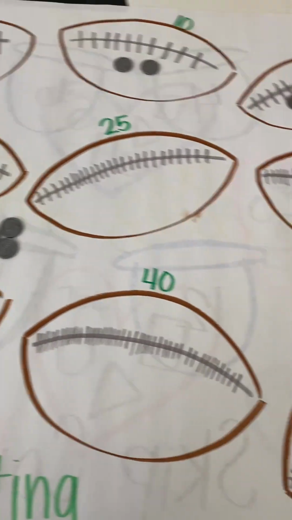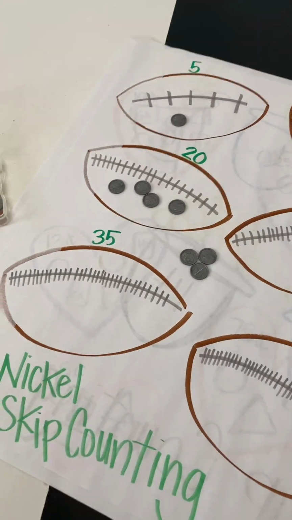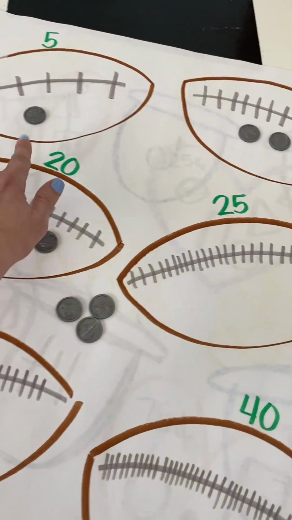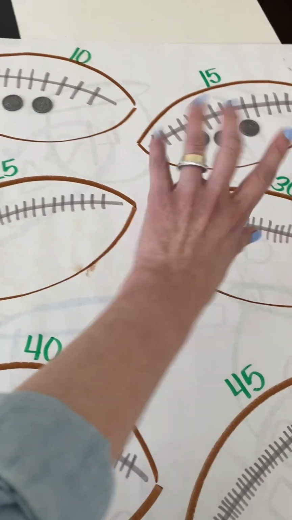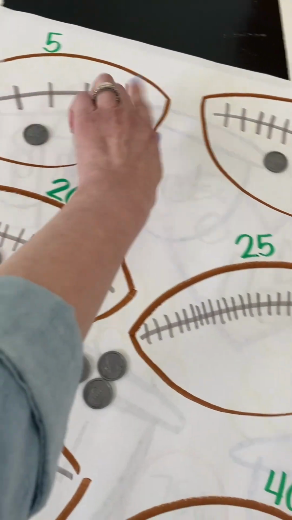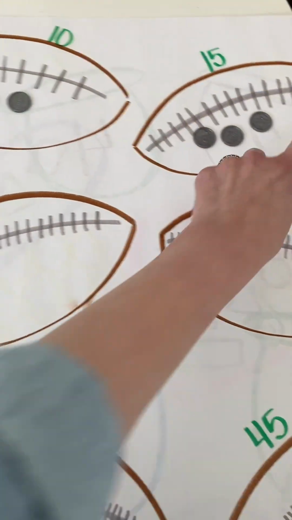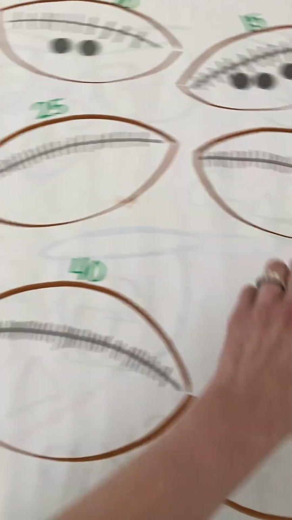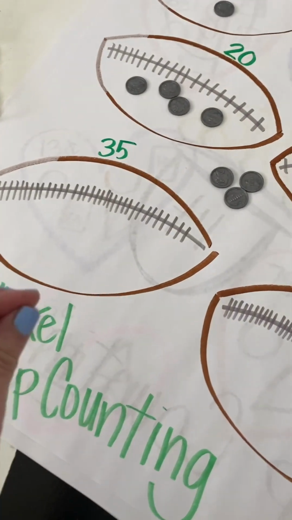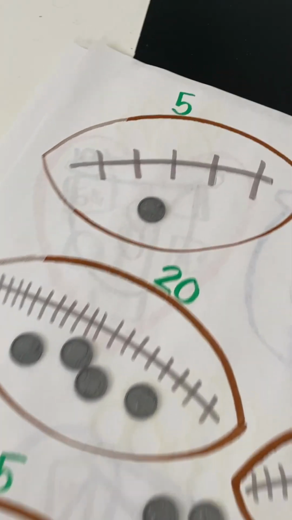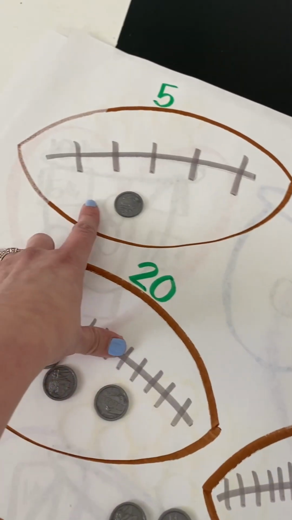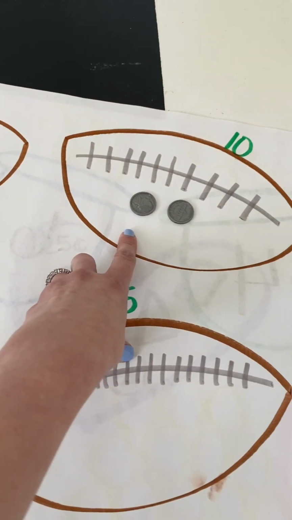This is another theme idea. So this would be for football, and this is for nickel skip counting. So students are just taking the nickels and putting them in order by skip counting, and the lines on the footballs show the value of the number so they can visually see how much is in that amount of coins. So for example, a nickel that's worth 5 cents, they can see that it is less value than the 10 cents and so on.